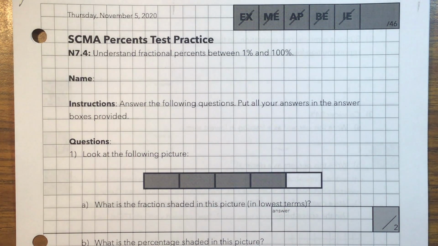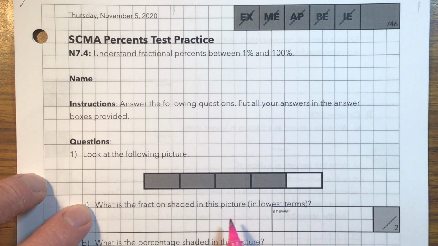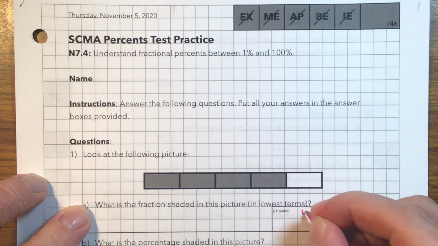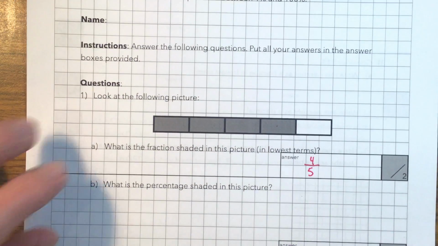All right, let's take a look at the percents test practice. We're going to look at the following picture. What is the fraction of the shaded in? What is the fraction shaded in this picture? So we've got 1, 2, 3, 4, 4 shaded out of 5 in total boxes. So the answer to question 1 is 4 out of 5.